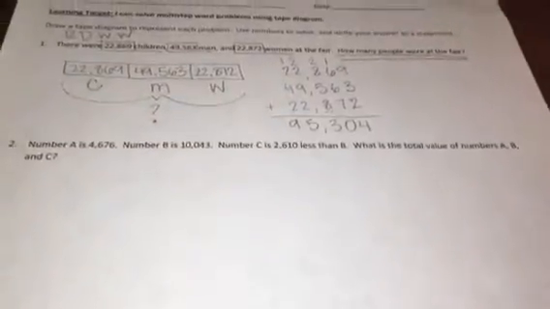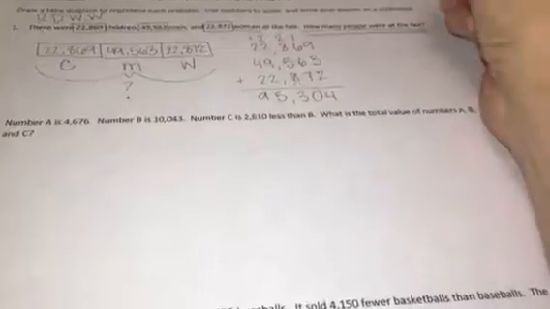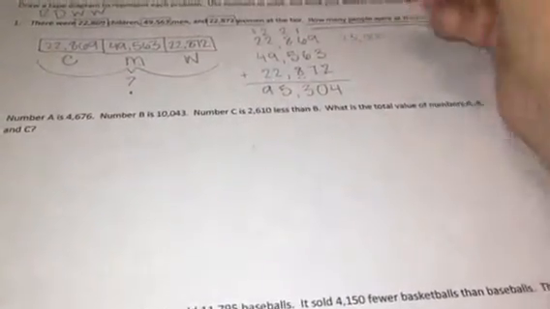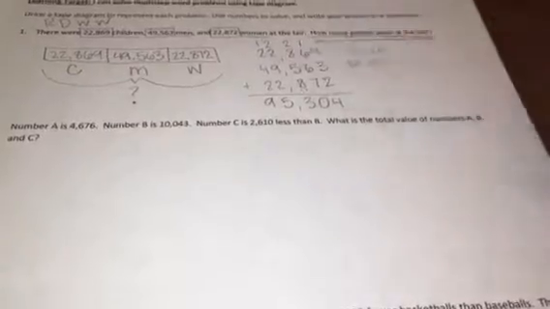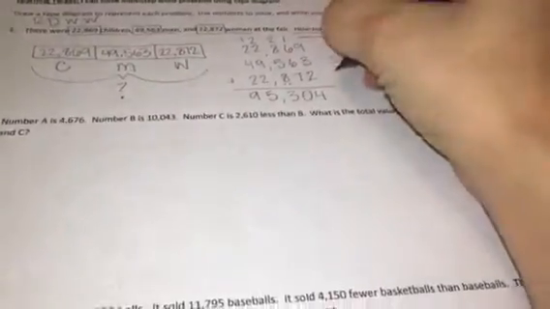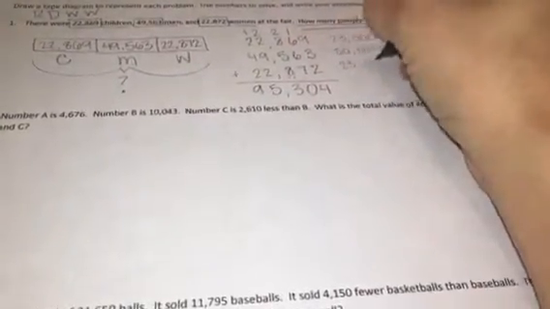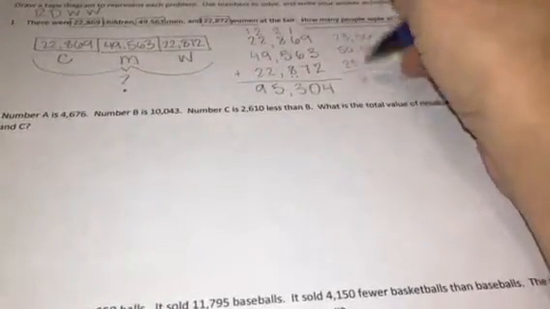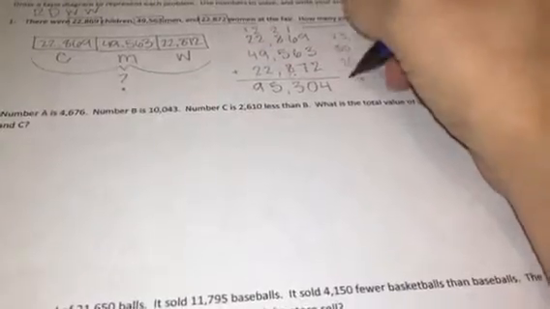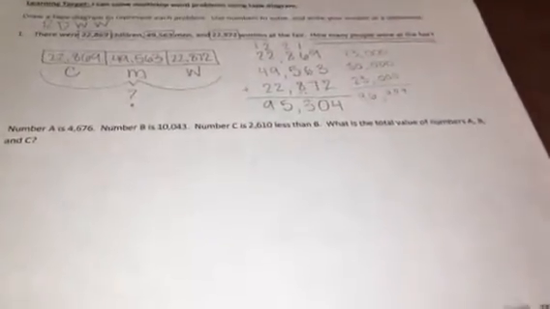95,304. Now a good way to check this is to round each one and then add it up. So 22,869 is about 23,000. 49,563 is about 50,000. And then 22,872 is about 23,000. So 0, 0, 0. 3 plus 3 is 6. 5, 6, 7, 8, 9. So I came out with 96,000. And those are pretty close, so I know it's reasonable.